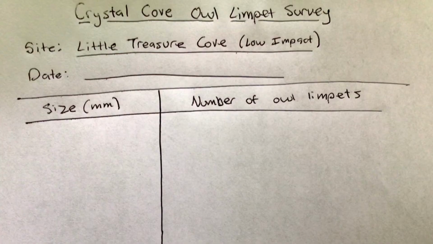All right, so once you have your blank page, you're going to set up a data sheet that looks like this. Right at the top, Crystal Cove Owl Limpet Survey. Under that, you're going to write the site. So today we're going to collect data at Little Treasure Cove, which is the low impact site. Underneath that, you can write the date. So put whatever today's date is for you that you are watching this and recording data.